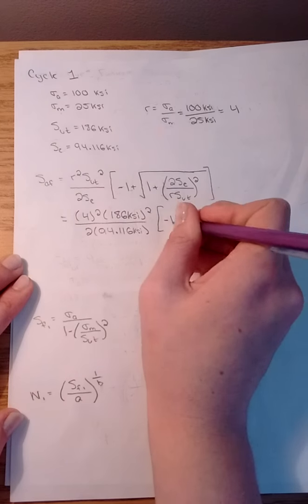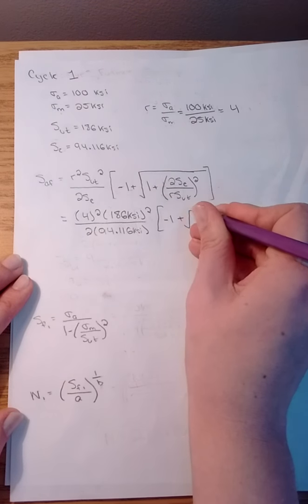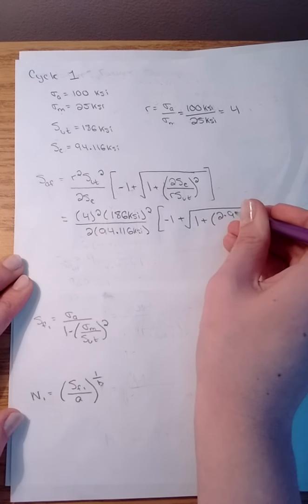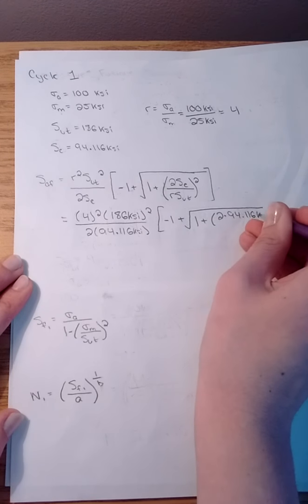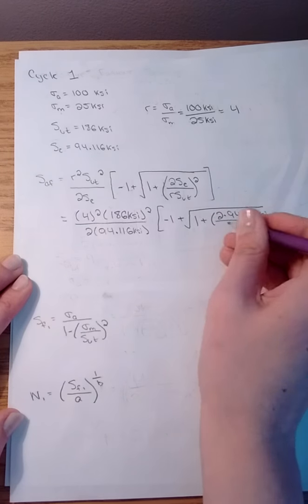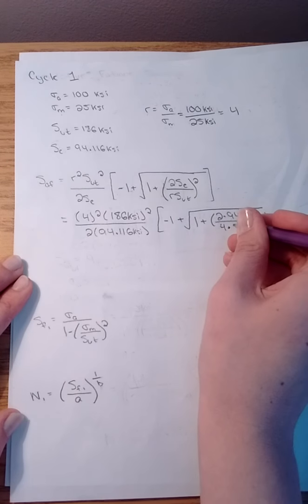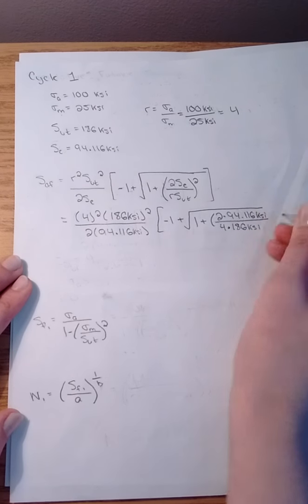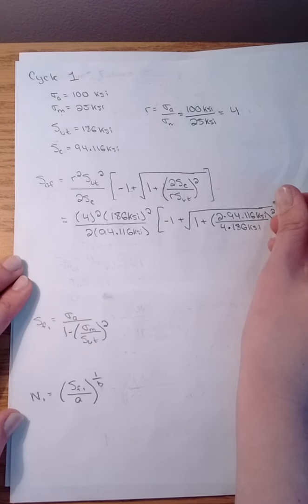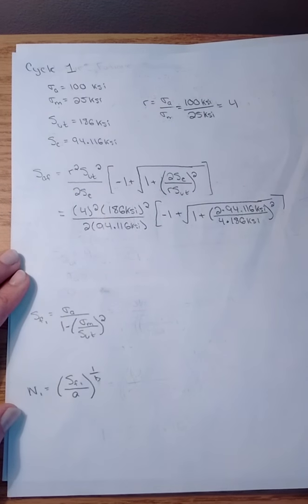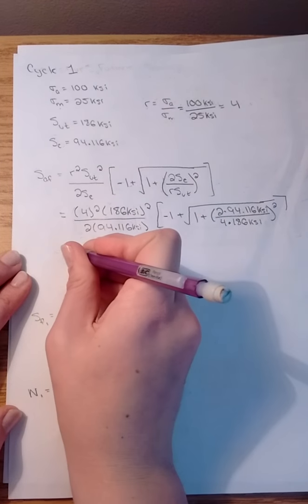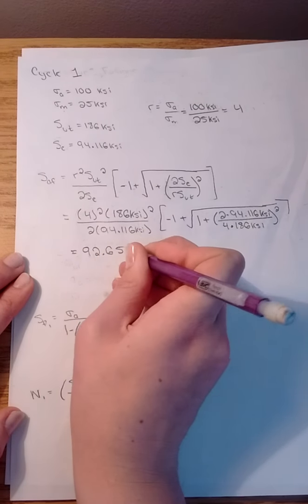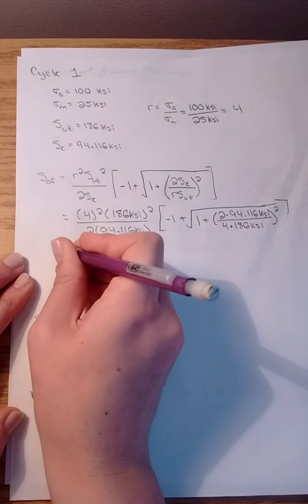That's all times -1 plus the square root of 1 plus 2 times 94.116 ksi divided by 4 times 186 ksi squared. And that value comes out to 92.656 ksi.